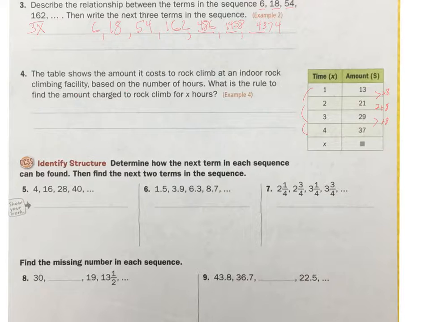So if I go 1, it's 8. 2 is 16. 3 times 8 is 24. So part of the function is x times 8. Okay. Now, if I do that, 1 times 8 is 8. What else do I need to do to get to 13? I need to add something more, and that is going to be 5.